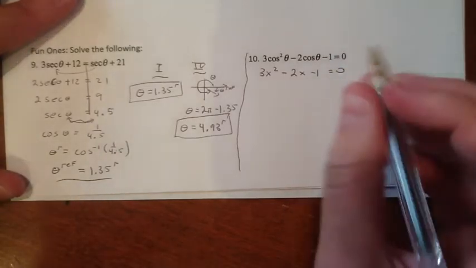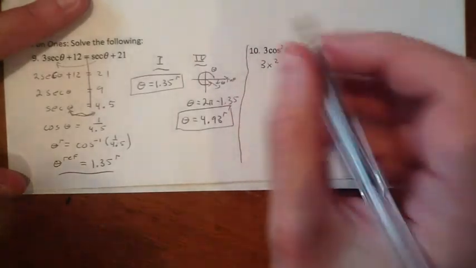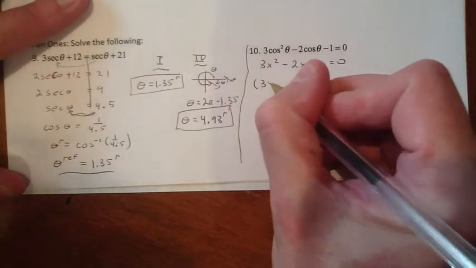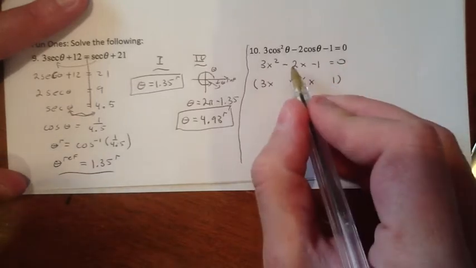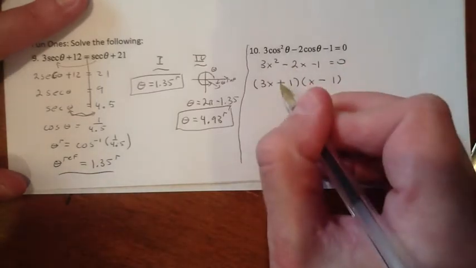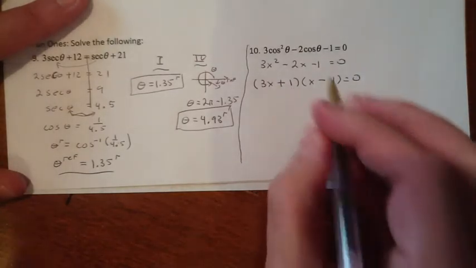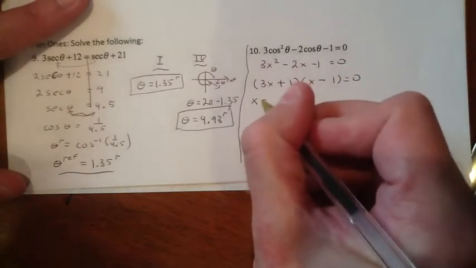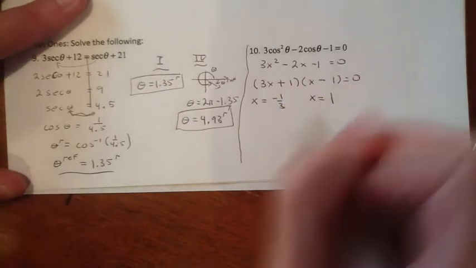Now, if you have trouble factoring, ask us in class. Come to a tutorial, okay? But when you factor this one, it's pretty easy to do. We're going to get 3x and a 1, and an x and a 1. I want negative 2, so this becomes negative. This is positive, equal to 0. Solve it just like normal. We're saying x equals negative 1/3. Here we get x equals 1.